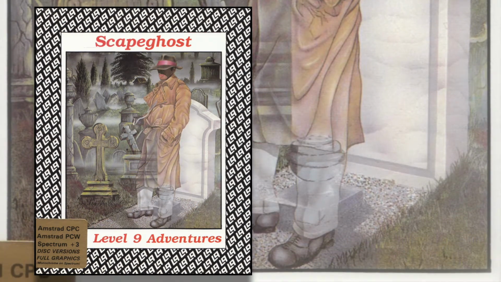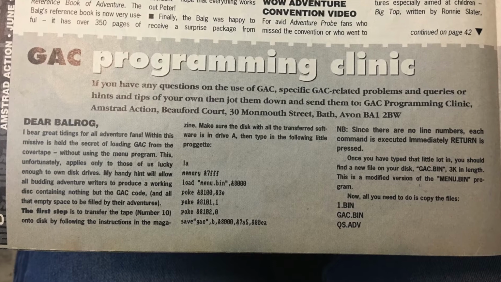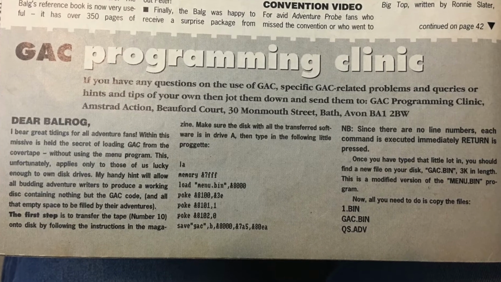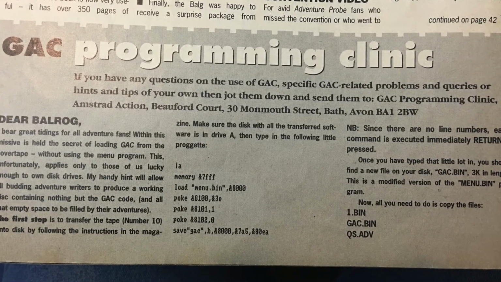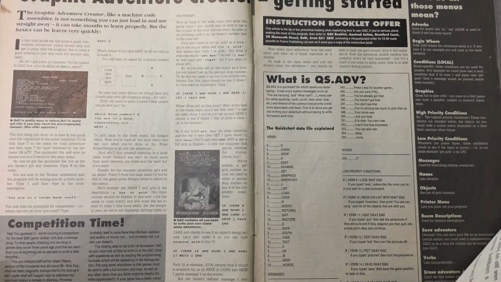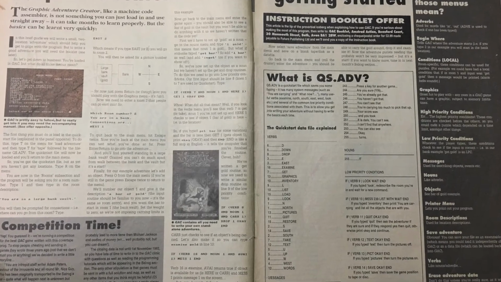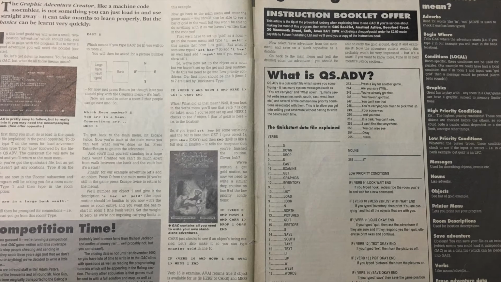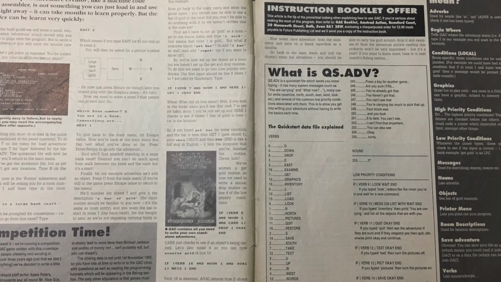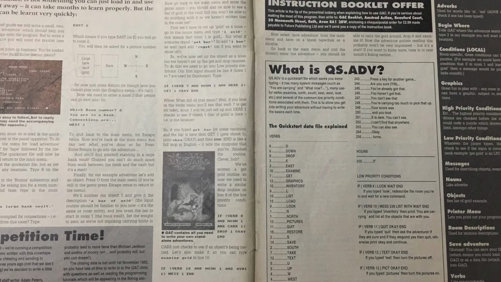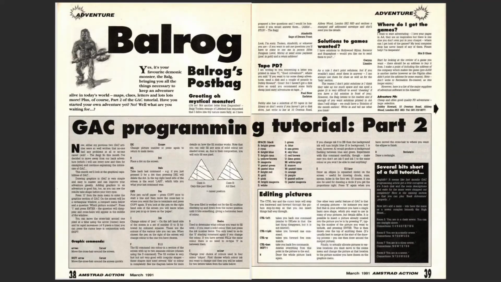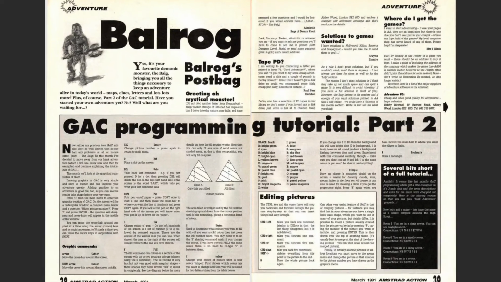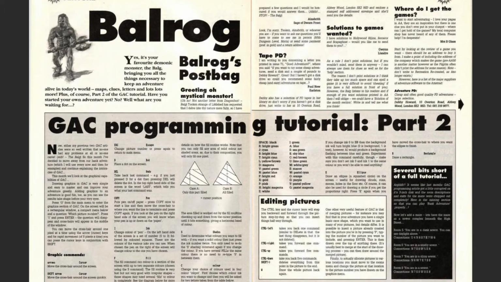The thought of being able to create my own games was a powerful one, so I set about copying the cover tape to disc. Thankfully, Amstrad Action's tapes came with a simple inbuilt method of doing that, while I devoured the scant information provided in the magazine on how to code for this fascinating software. My first adventure game, which I recall naming Advent 1, was completed on the first night. It sucked. So did the next one, and the one after that, but I persevered.